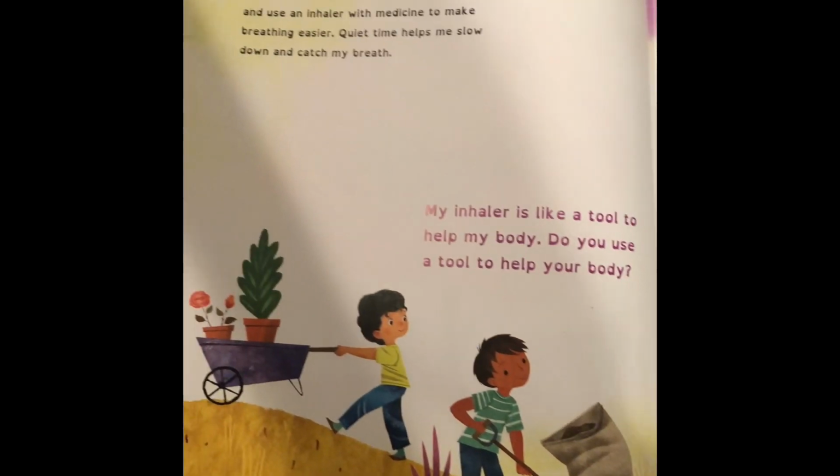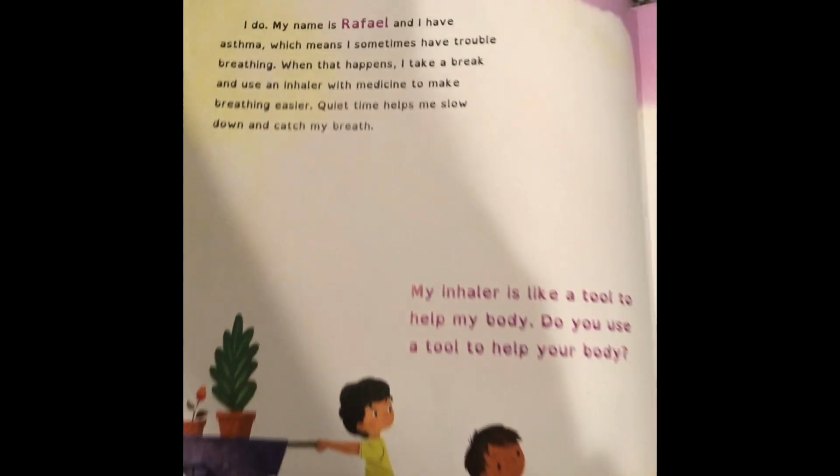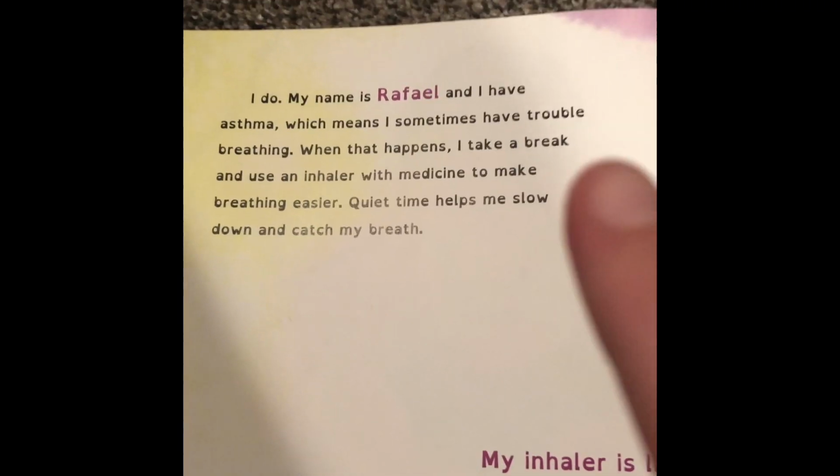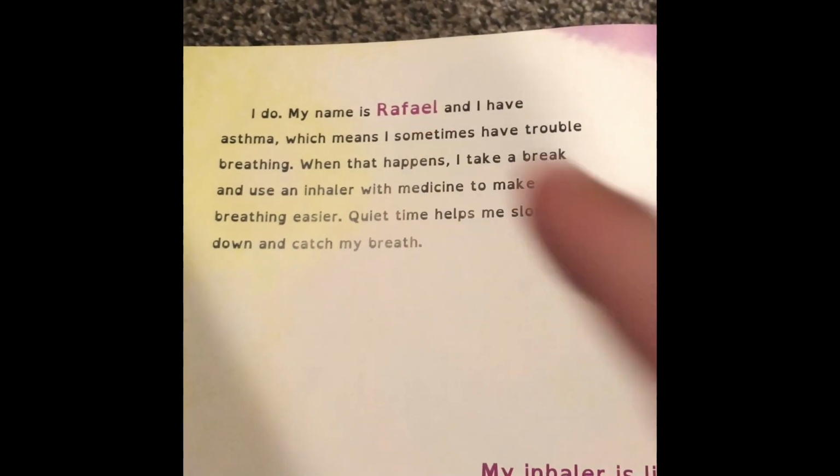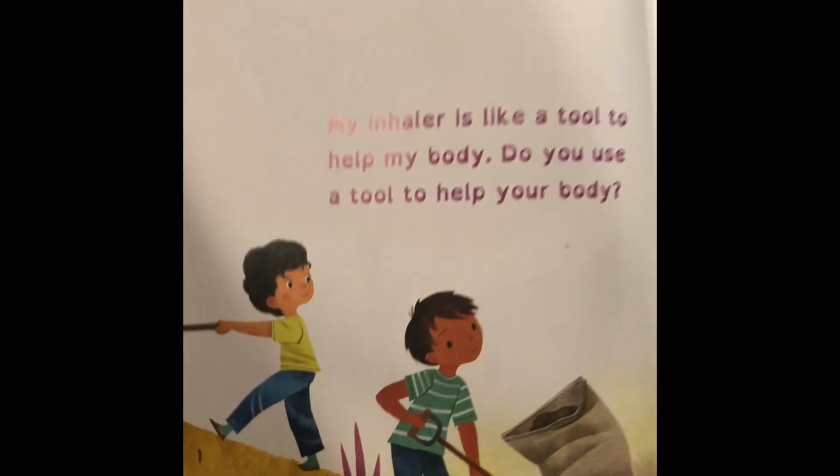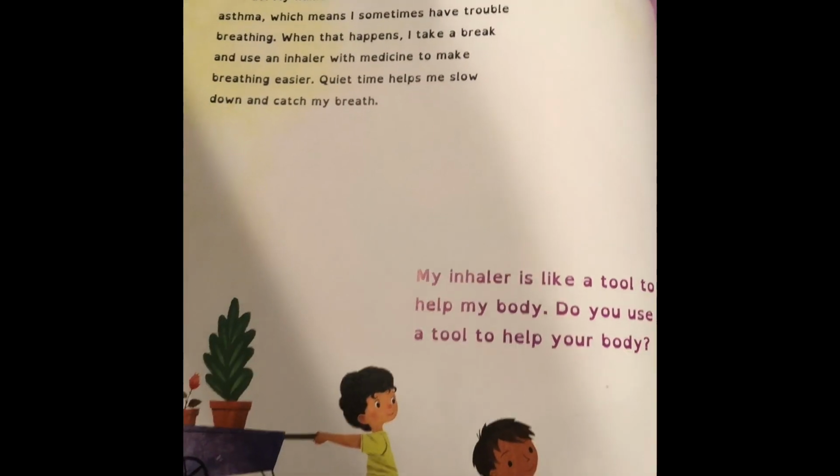The words also that are in purple are bigger than the words that are in black. So you know who we're talking about, Raphael. And then also the question underneath is a lot bigger than the words that are in black.